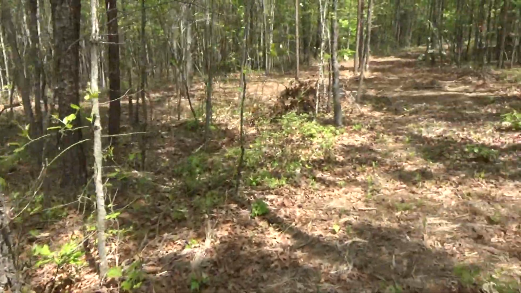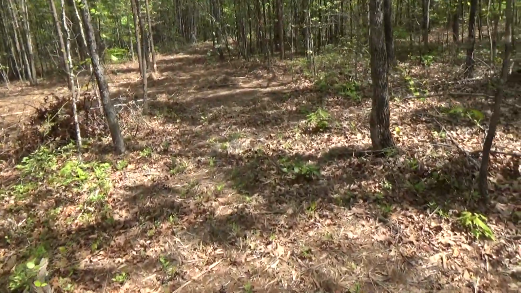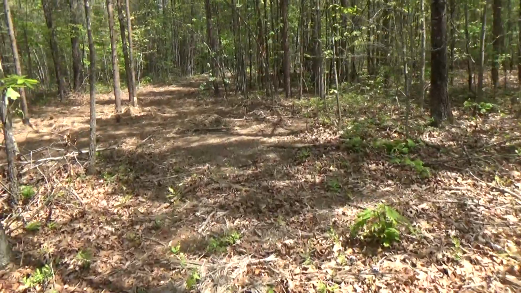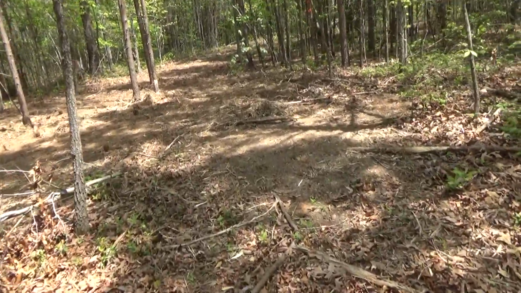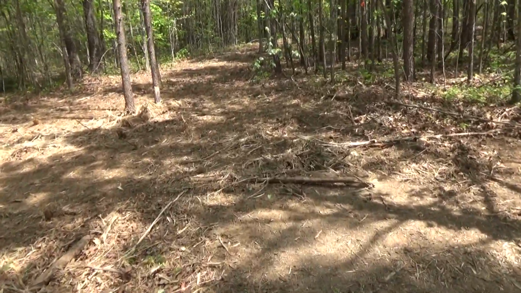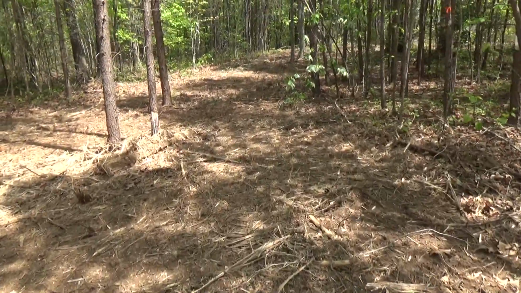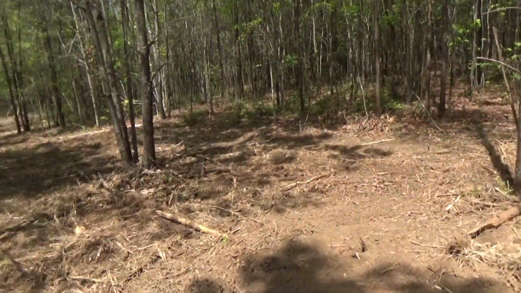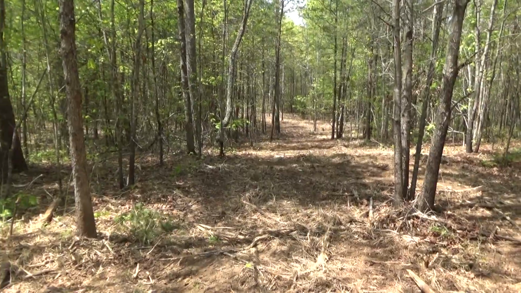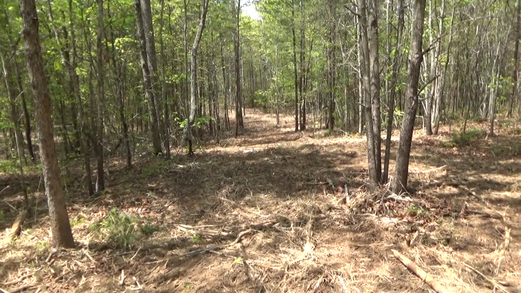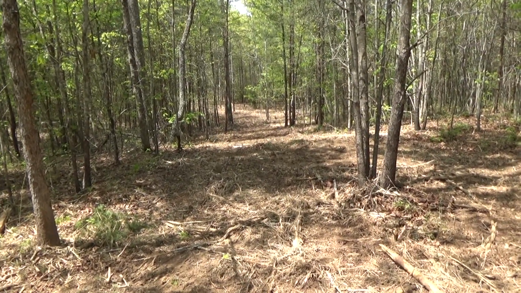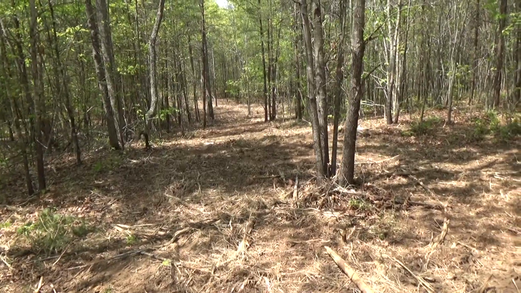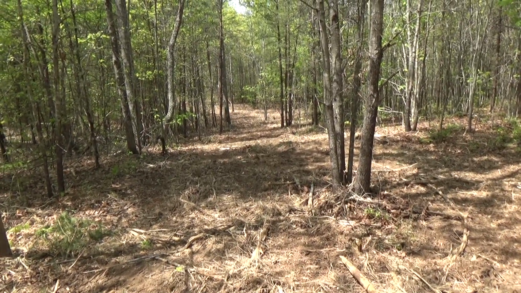But what we're coming up on is a vehicle access trail that's actually 13 feet wide. Now, a vehicle access trail for one-way traffic, 13 feet wide. A vehicle access trail for multiple vehicles, 21 feet wide. Now, these are minimums.